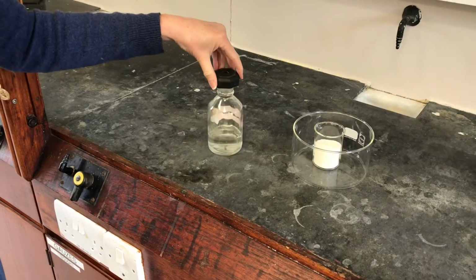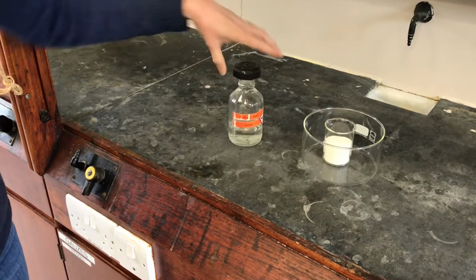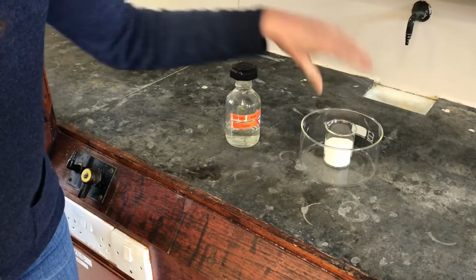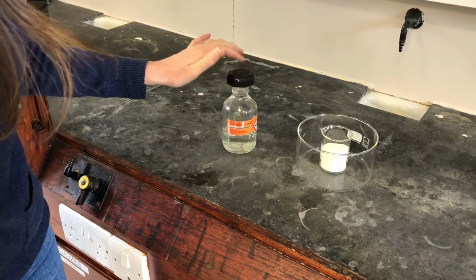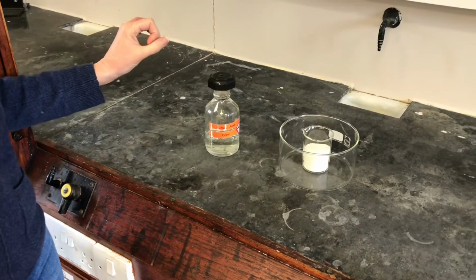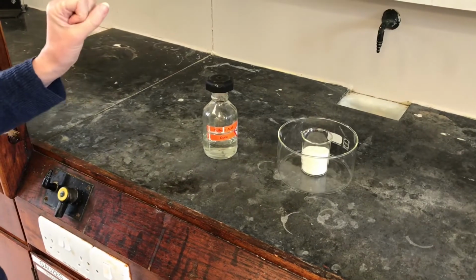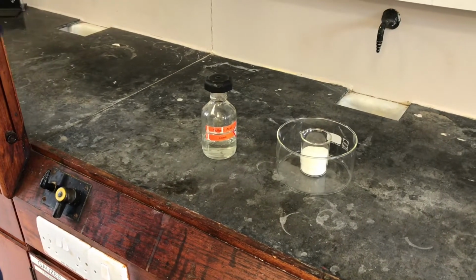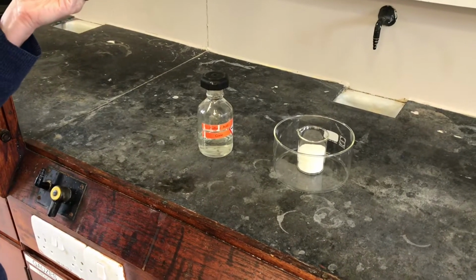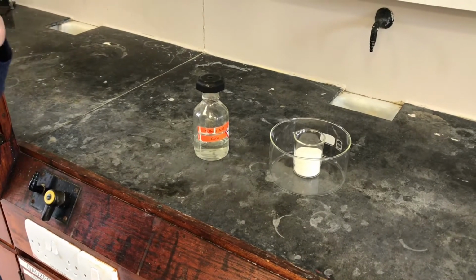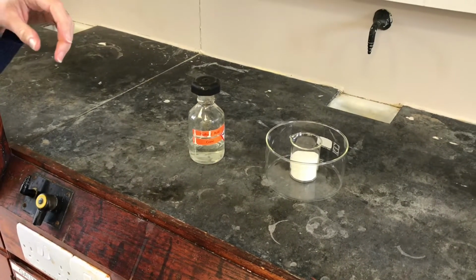This reaction, I'm going to show you what happens when we put concentrated sulfuric acid on sugar. Now, the reason I'm doing this is to illustrate a property that sulfuric acid has. It can be used as a dehydrating agent, which means it tries to rip hydrogens and oxygens off molecules in order to generate water that it can then try to dissolve in.